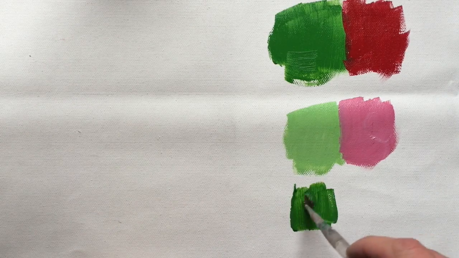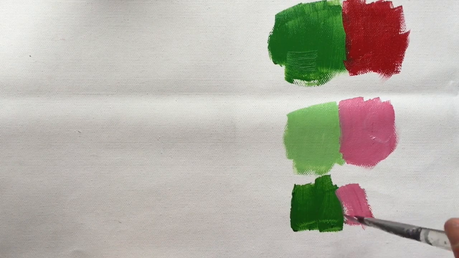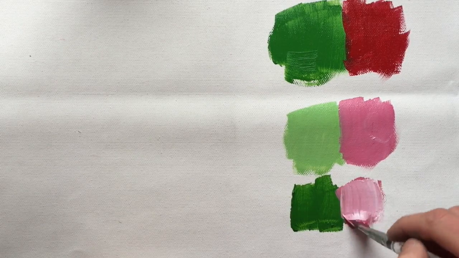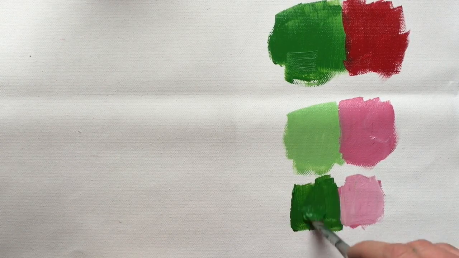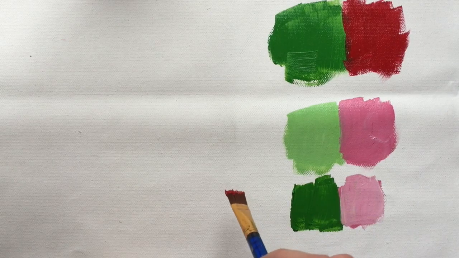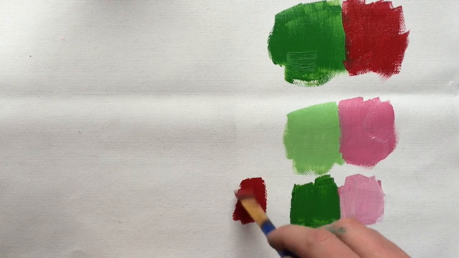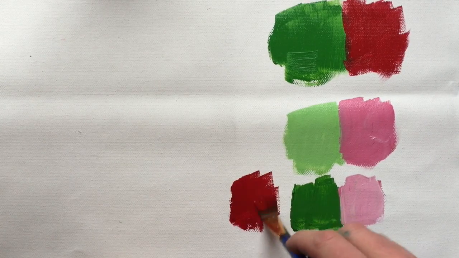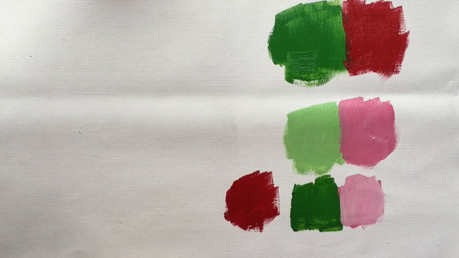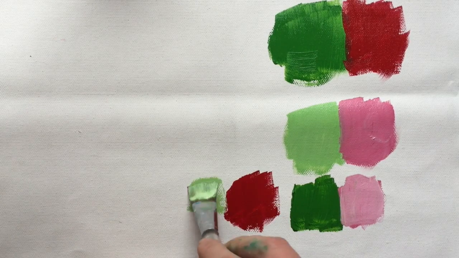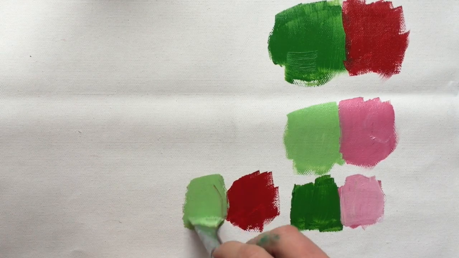Okay, and here's an example of a full value green, and we'll just put it next to our light red. And on the flip side, we can go ahead and do our full valued red. Put it next to a lighter valued, opposite color, lighter valued green.